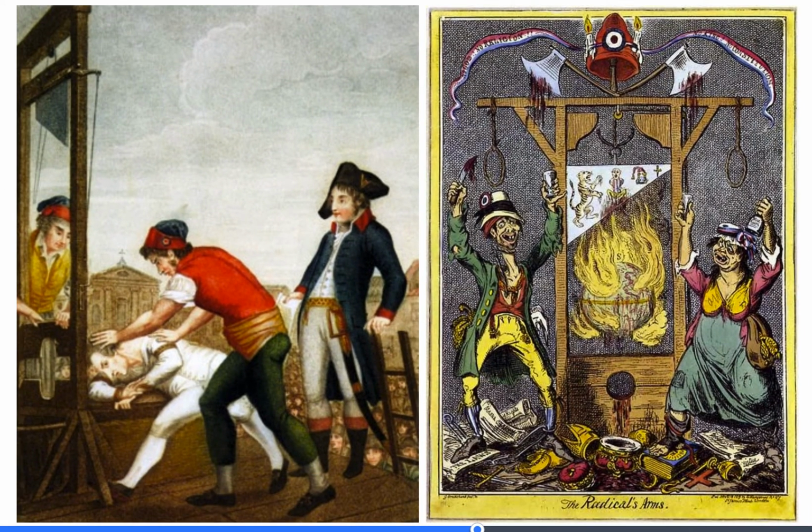So we see the guillotine in action on the left, and on the right, we see an international reaction, the reaction from Britain, thinking, what are they doing in France? The world is burning, and they've lost all control of this revolution. So we'll go over the radical phase with a little review tomorrow, and then we'll pick up from there with the Reign of Terror.